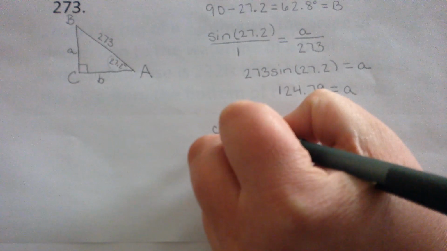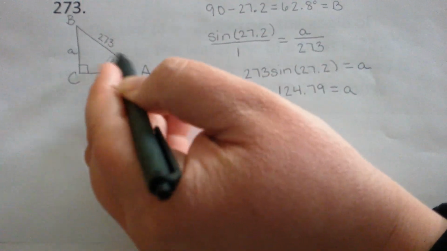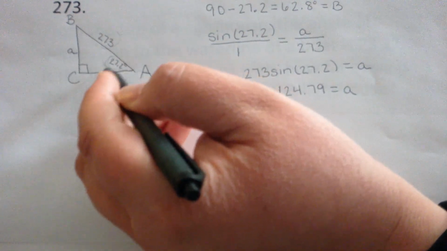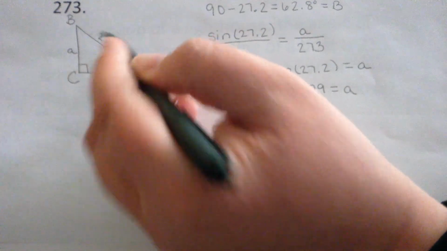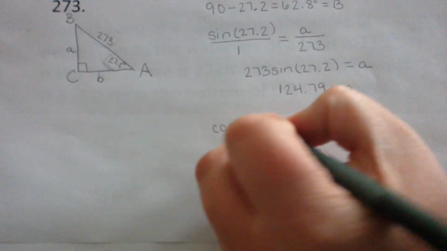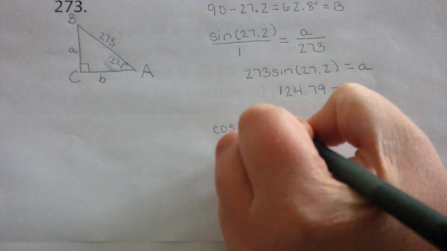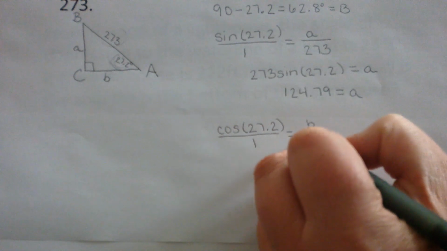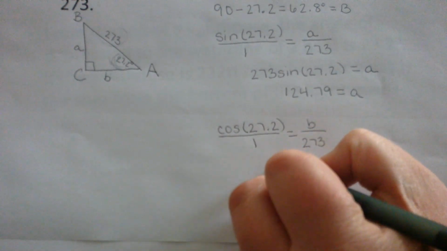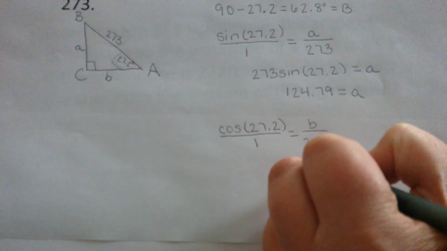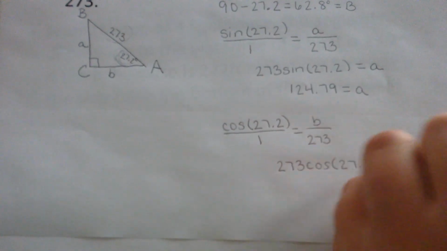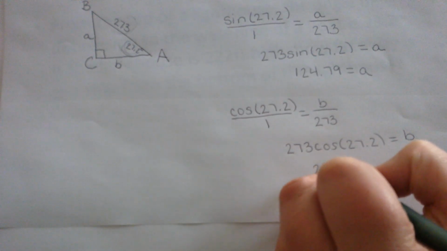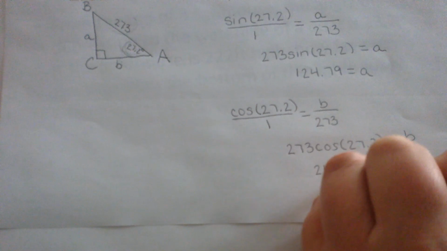we have the cosine of, because again, I always stick with this angle that I'm given and the side that I'm given. So side B is adjacent to my angle and 273 is the hypotenuse, so that means I need to use cosine. So the cosine of 27.2 over 1 equals adjacent over hypotenuse. Cross multiply and type that into your calculator, and we should get 242.81 is equal to B.